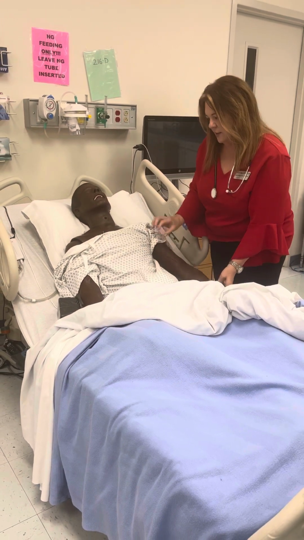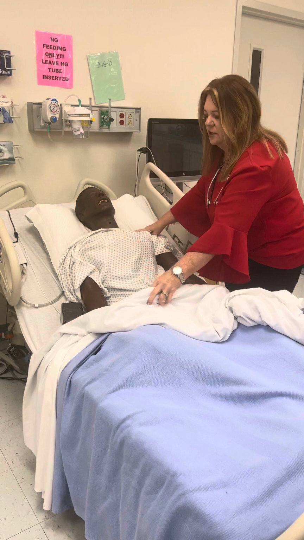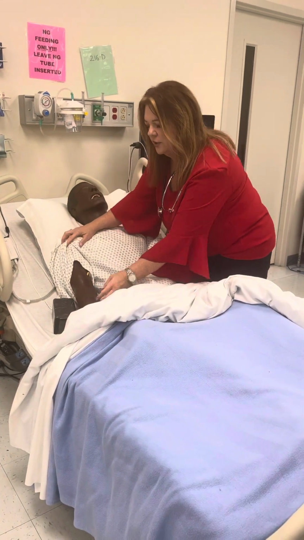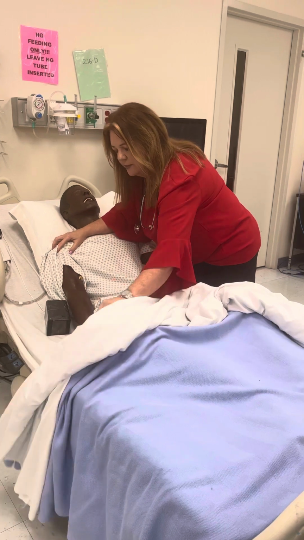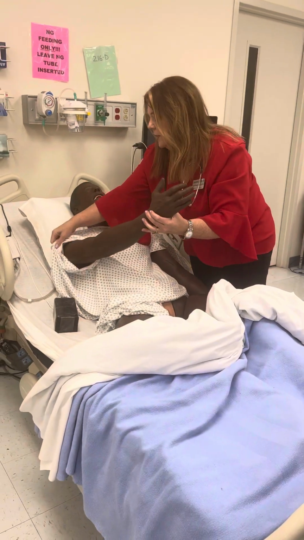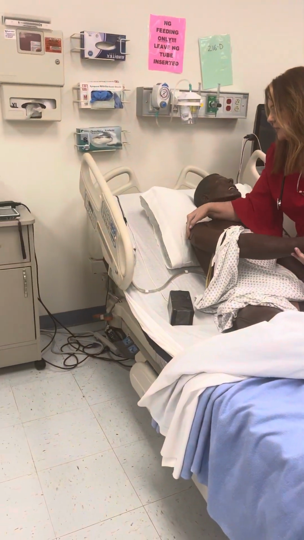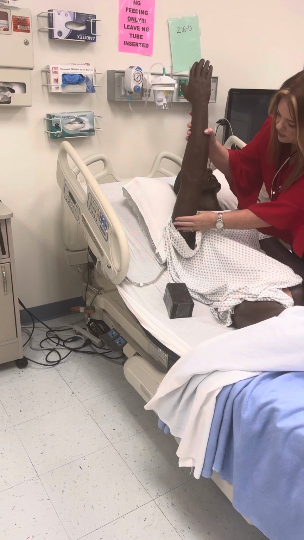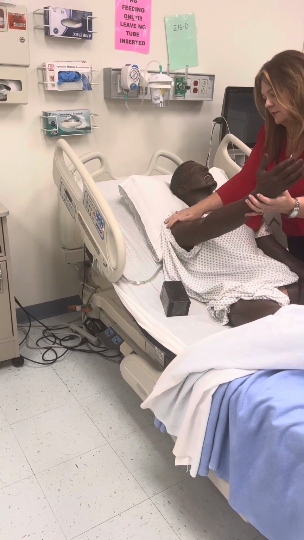Okay, then you're gonna do the same thing on this arm. And again, if the patient has good mobility, you can just get them to raise their arm up and stay on this side, okay? And you're gonna just be looking at all skin areas. You may have to ask them to turn over a little bit. All skin areas on all parts, okay?